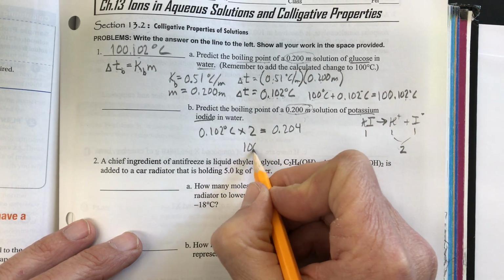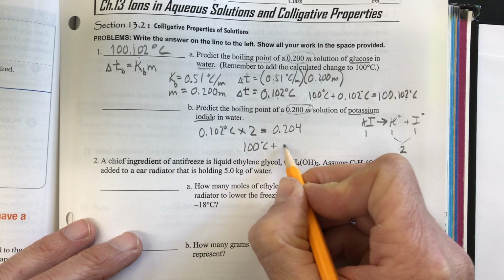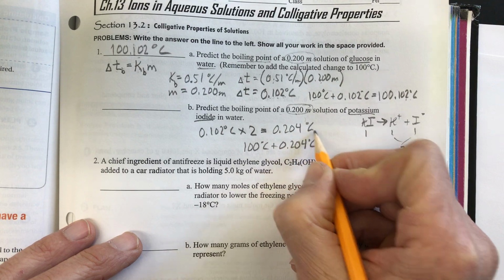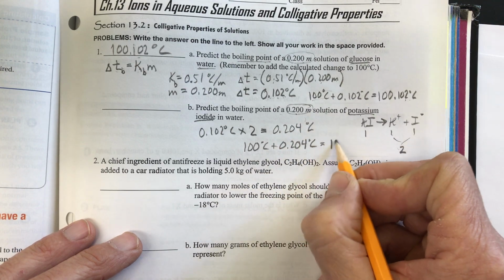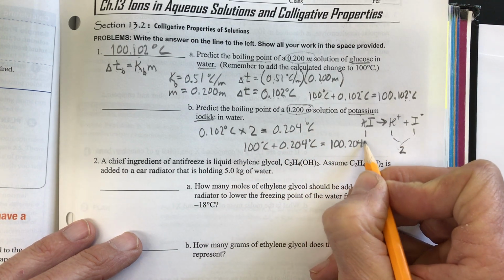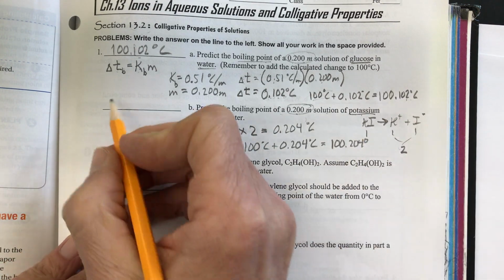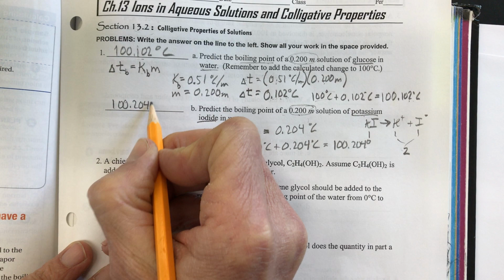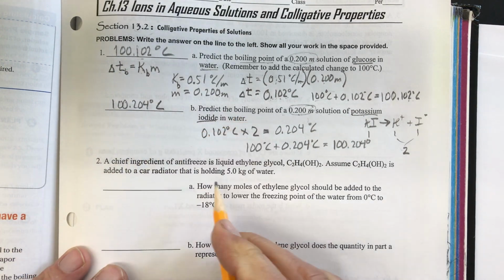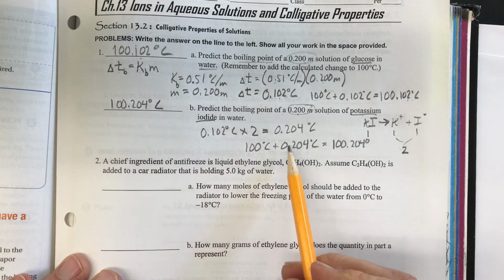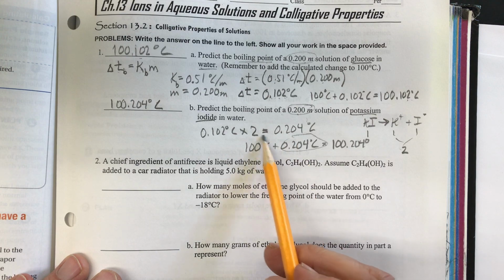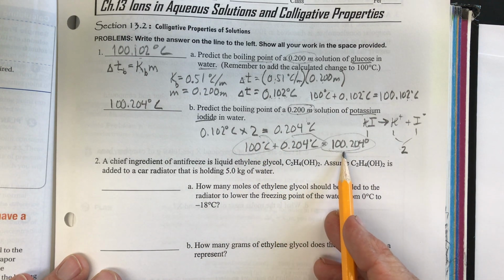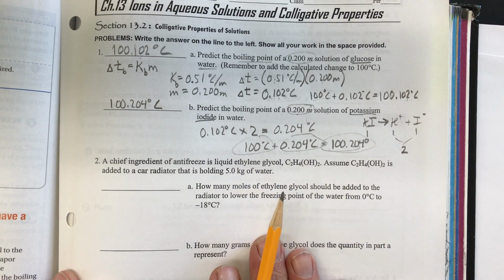Add that to the 100, 100 plus 0.204, and you get 100.204 degrees. And that's what we're going to write over here, 100.204 degrees C. That's the new boiling point. We had to have the change, add it to the original boiling point to get the ending new boiling point. That's when the water will boil.